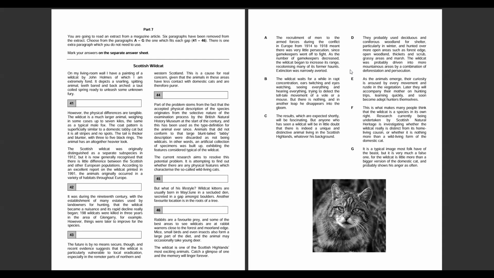Then they say the future is by no means secure. The past was bad, the present is good, but the future is no more certain. So they connected brilliantly there. 43 gap, 43A is the answer. Super. Now, look at this.